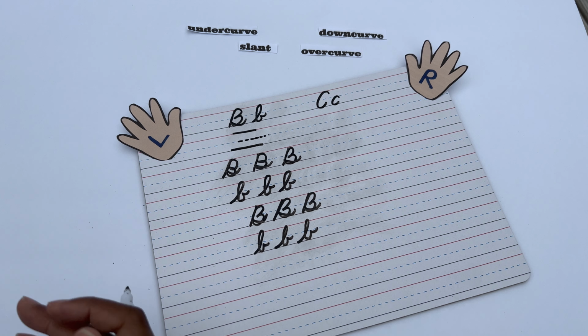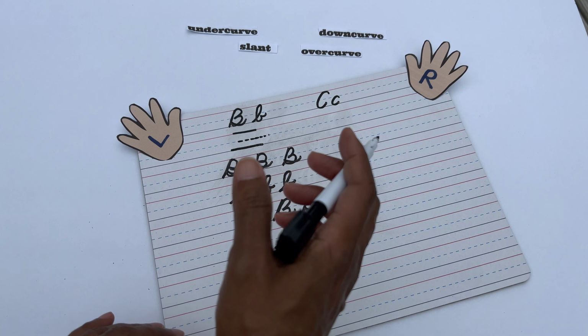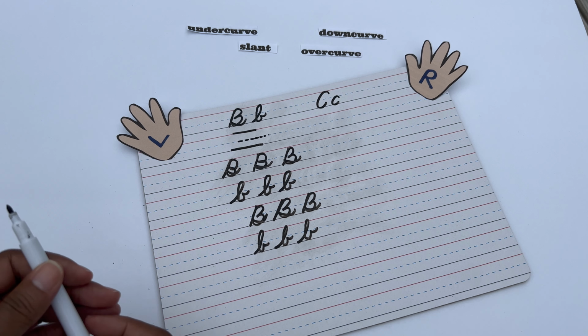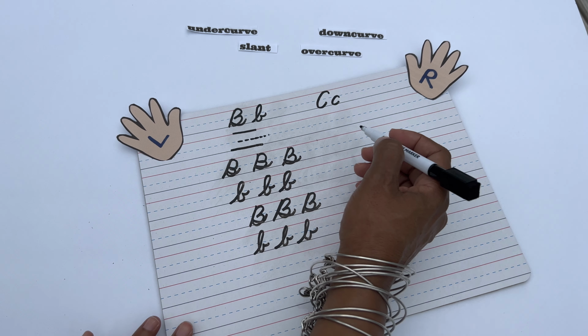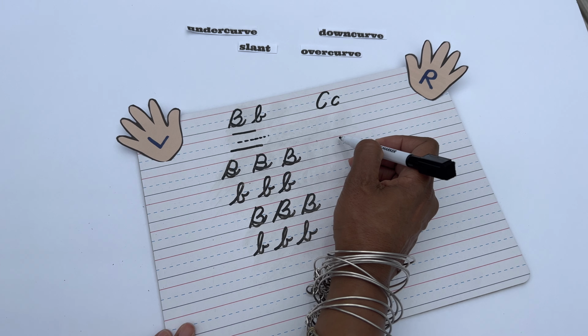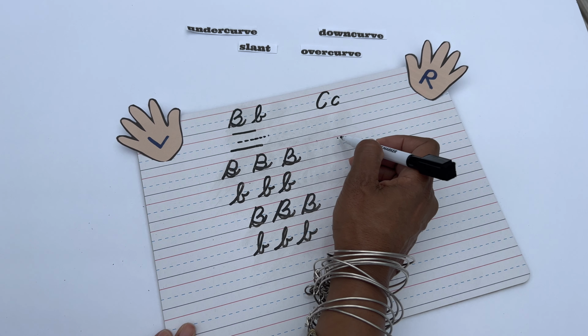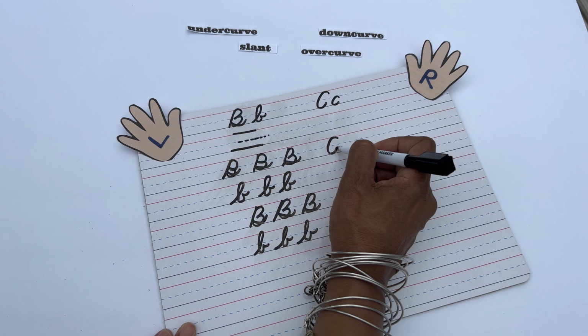Alrighty, so that's sort of a challenging letter. Let's go to something a lot easier. Next, we're going to do our letter C. And with our letter C, we're going to practice our down curve. So here we start, and we're going to start a little bit on this side of upstairs. So we're going to come up, around, down, and back up.